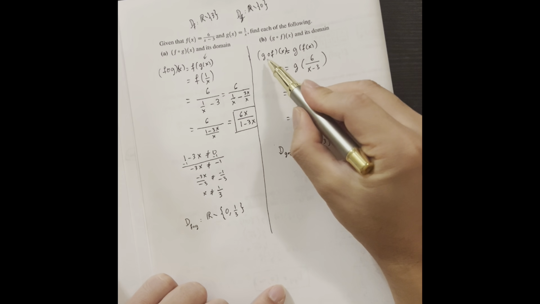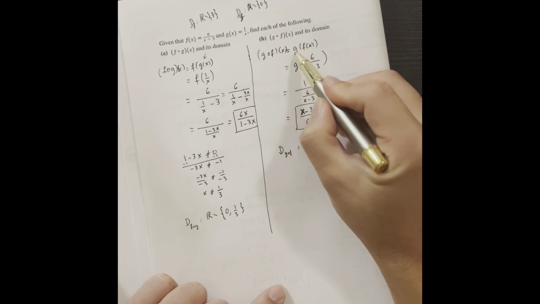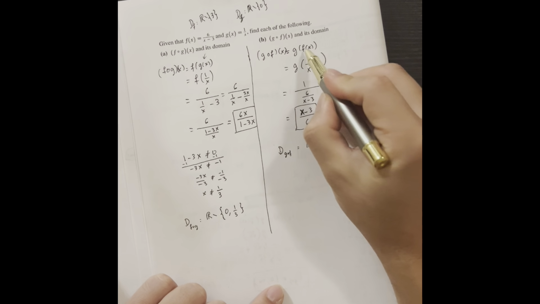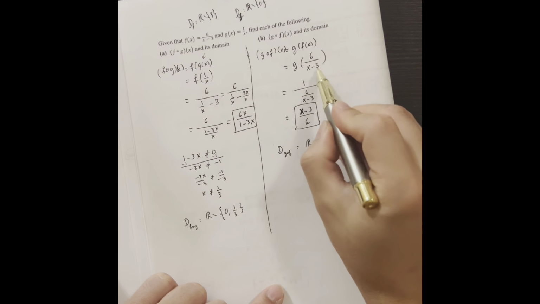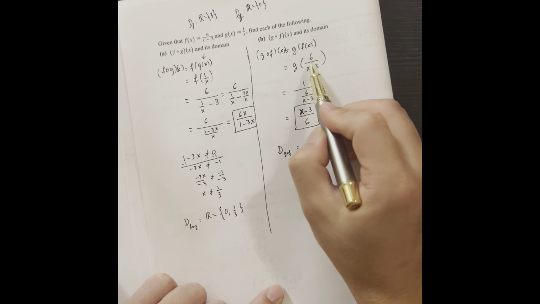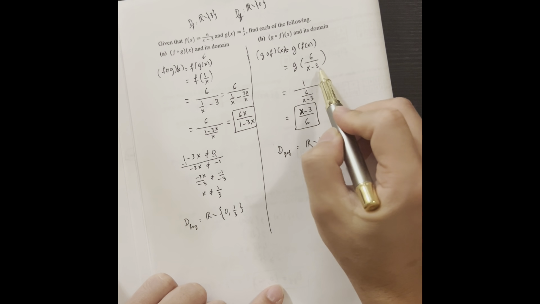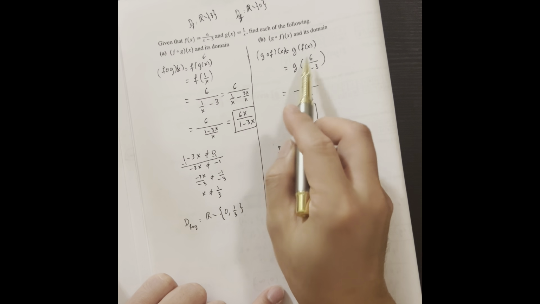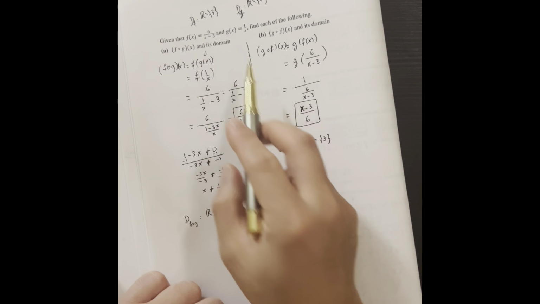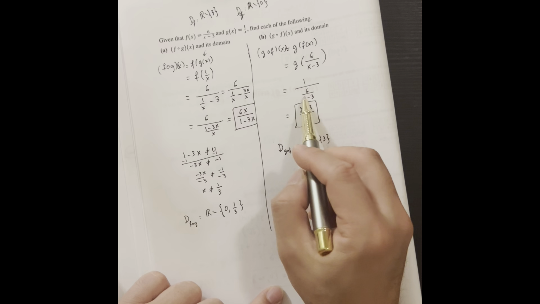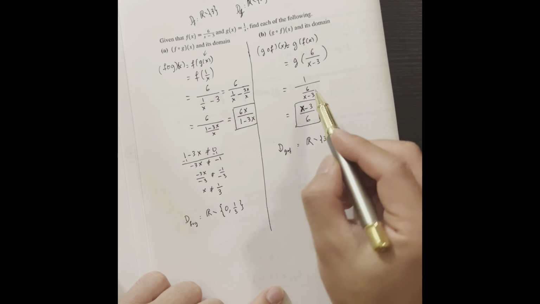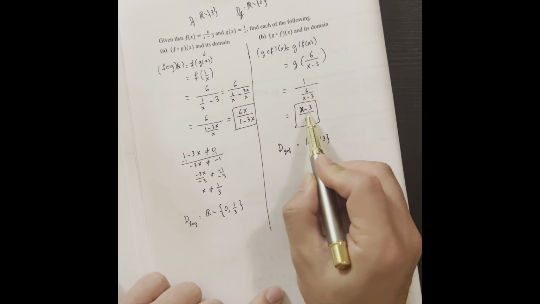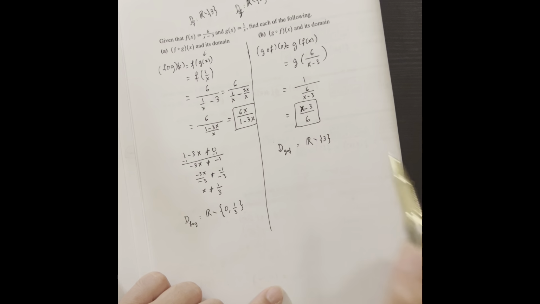Here the function is g of f of x. And f of x is 6 over x minus 3, so that's g of 6 over x minus 3. We plug this into the function g, so that's 1 over 6 over x minus 3. The reciprocal of that would be x minus 3 over 6.